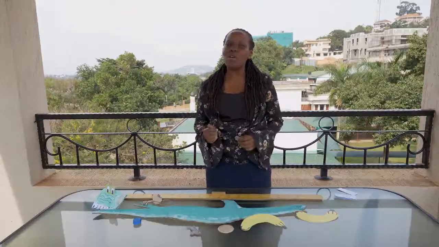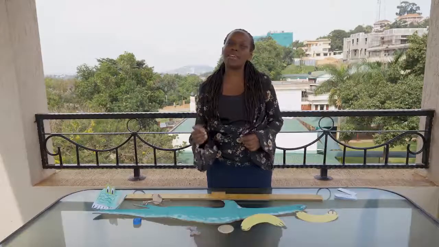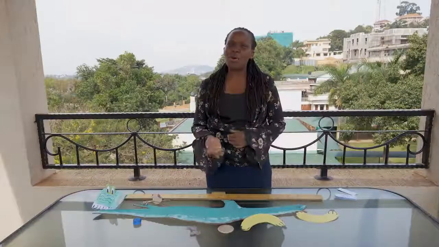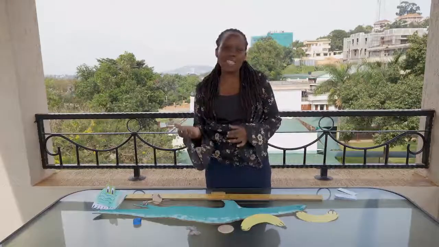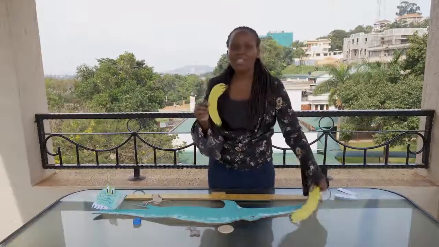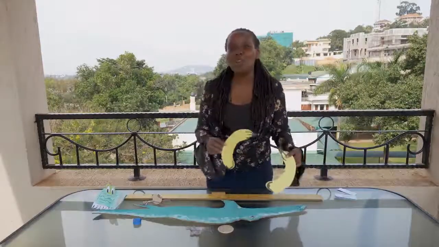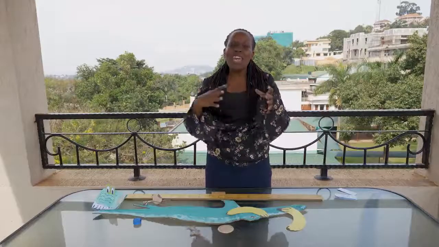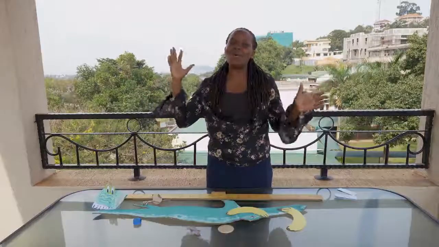So today we're going to be learning about standard measures of length. Some of you complained and said some of my bananas were too thick, or some were too short, or some were too long. Now imagine if we had to measure everyone's length in the world by bananas. How many fruits would those be?